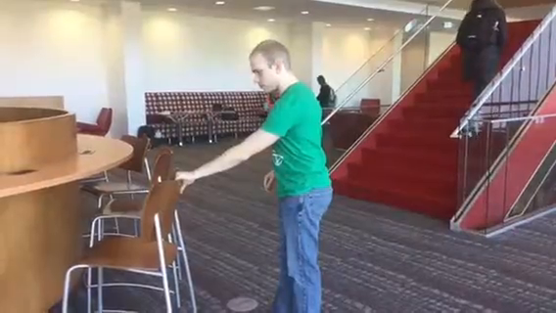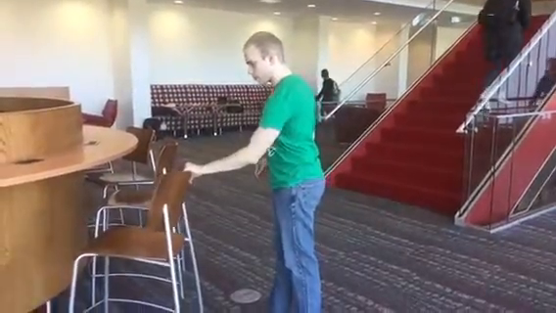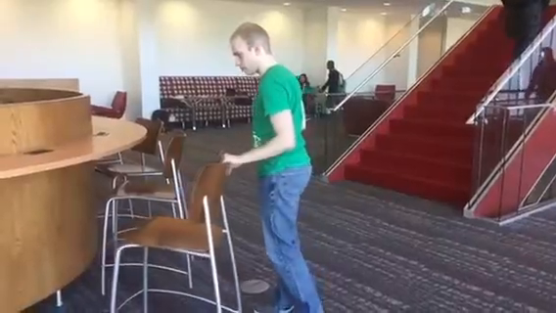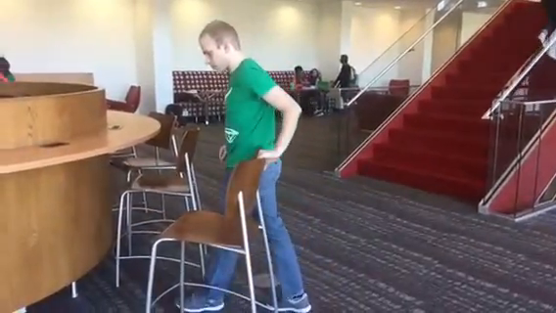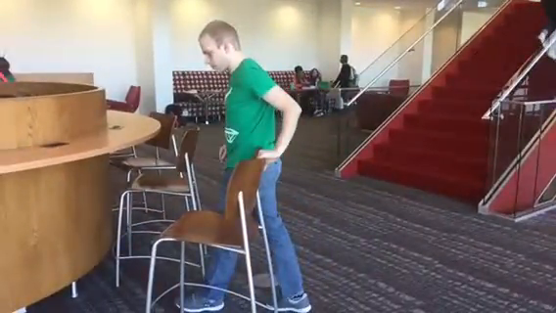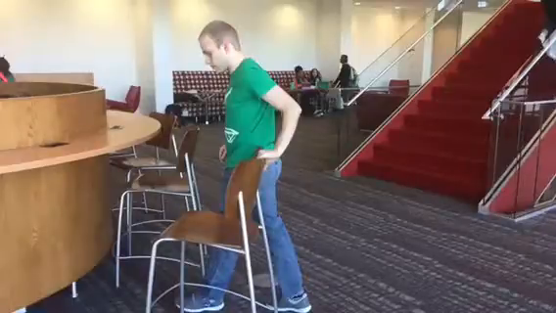Ian's moving in the sagittal plane and is using a medial-lateral axis. We know this is the sagittal plane because his movements are dividing the body into left and right sections. We know that it's a medial-lateral axis of rotation because he's performing flexion.